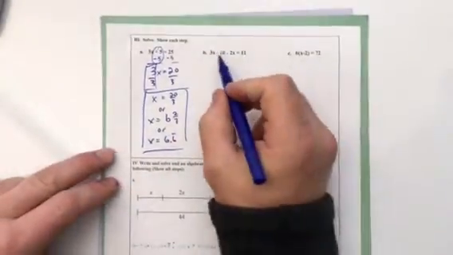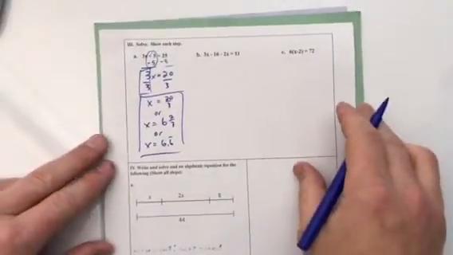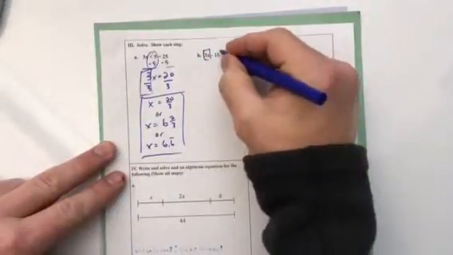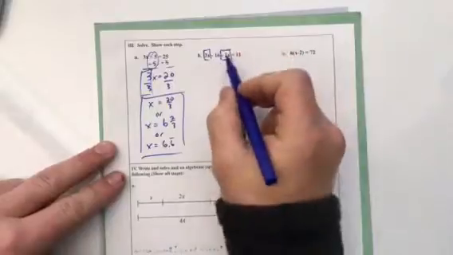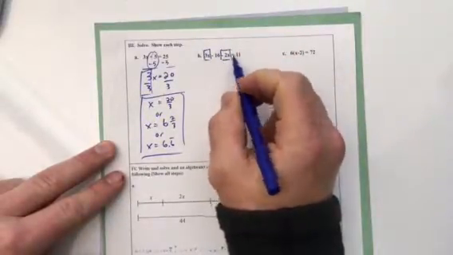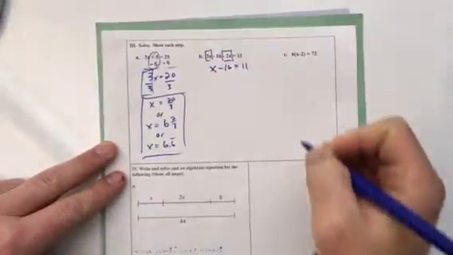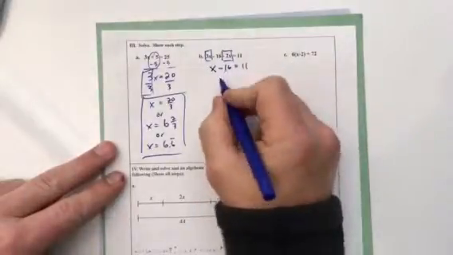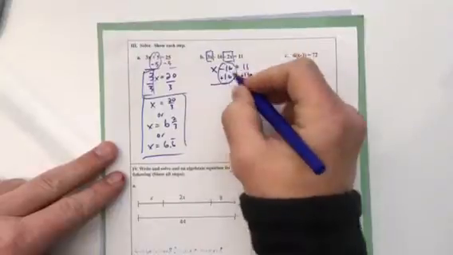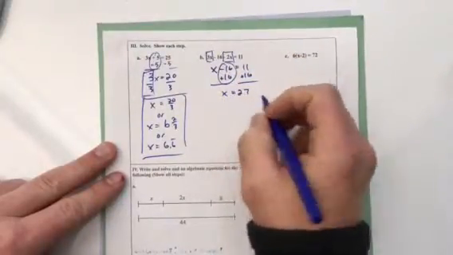B, 3x minus 16 minus 2x equals 11. No distributive property, but I can combine like terms. So I'm going to put a box around my terms with the variable, making sure to get the sign to the left of the term. So I have 3x and negative 2x. That leaves me with just x. Minus 16 equals 11. I want to add 16 to both sides to get x all by itself. There's my 0 pair, minus and plus, good. X equals 27.